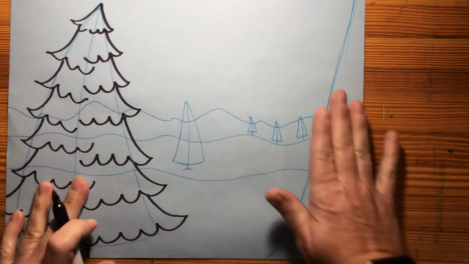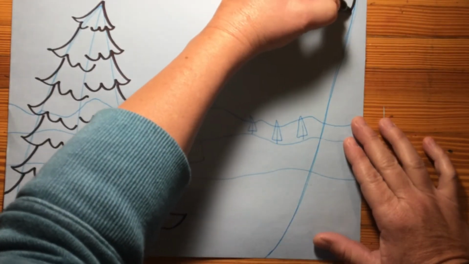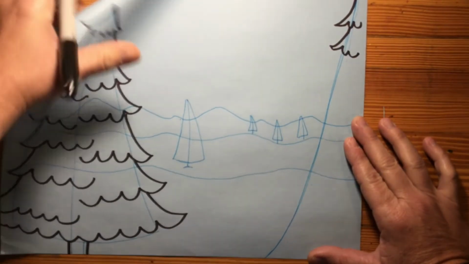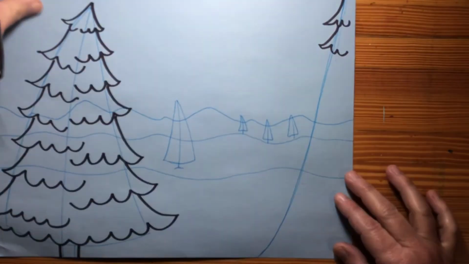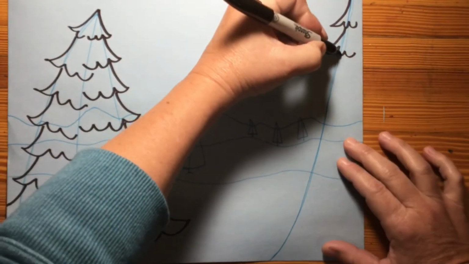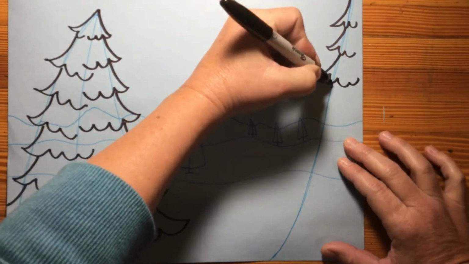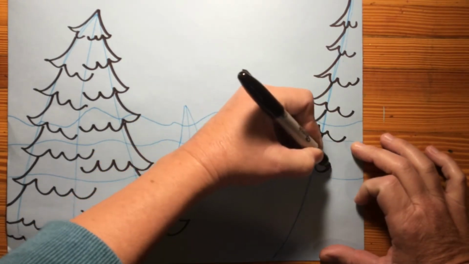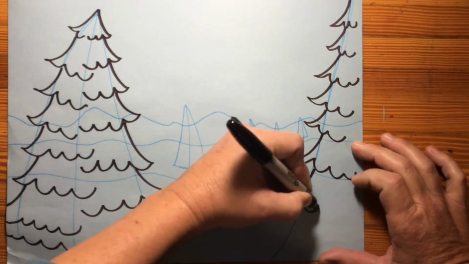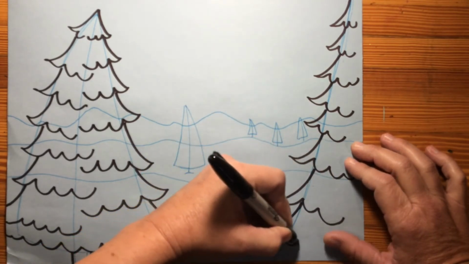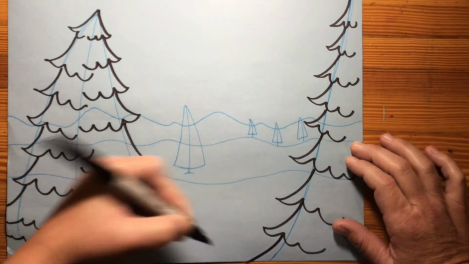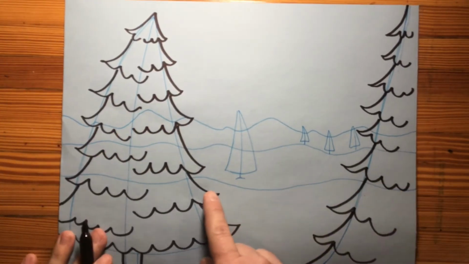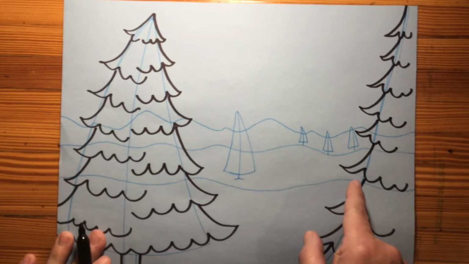Let's go over to this big tree. Okay, so we have our foreground trees, and I'm going to go ahead and trace my foreground line.